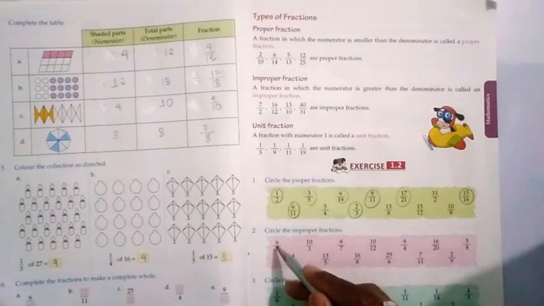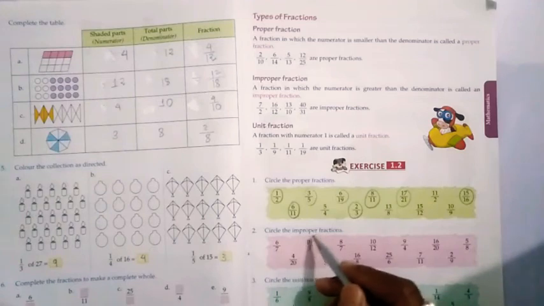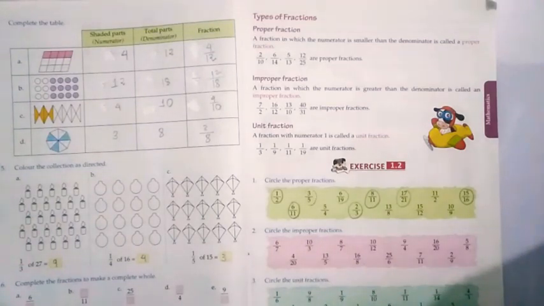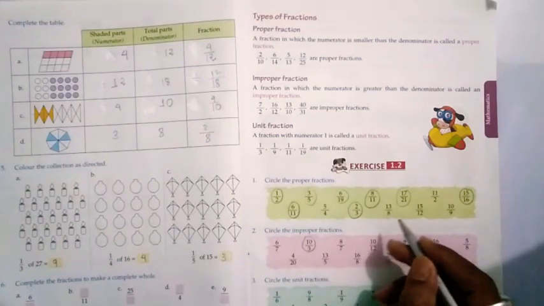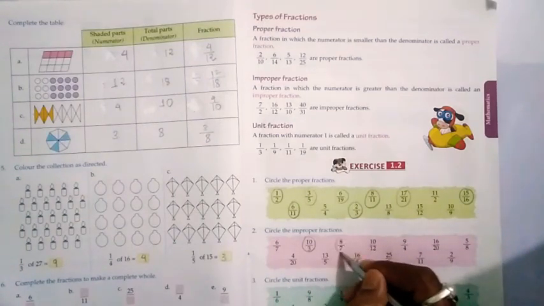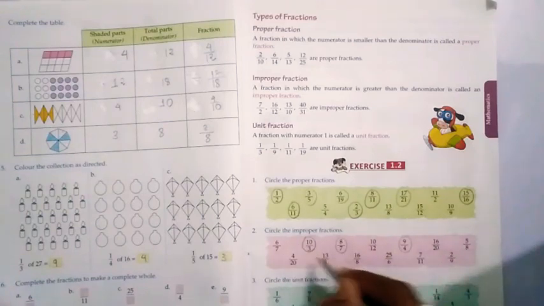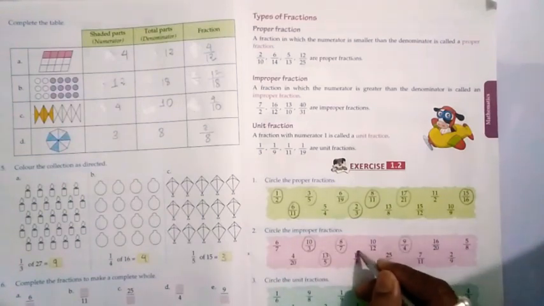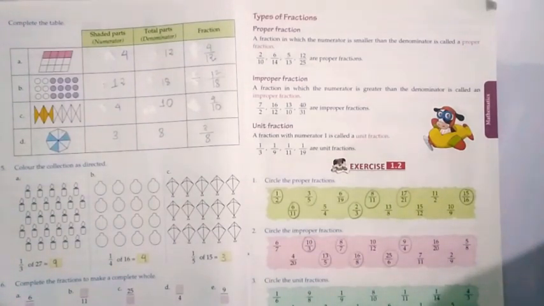So 6 by 7 is not an improper fraction because the denominator 7 is greater than the numerator. So 10 by 3, 8 by 7, 9 by 4, 13 by 5, 16 by 8, 25 by 6. These are improper fractions.